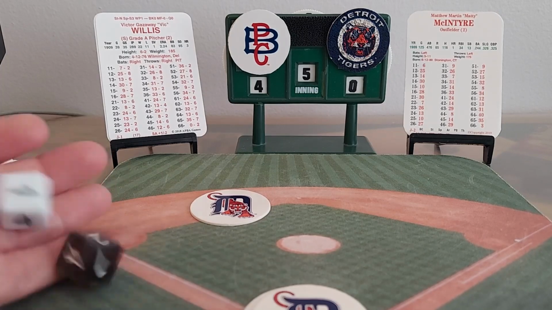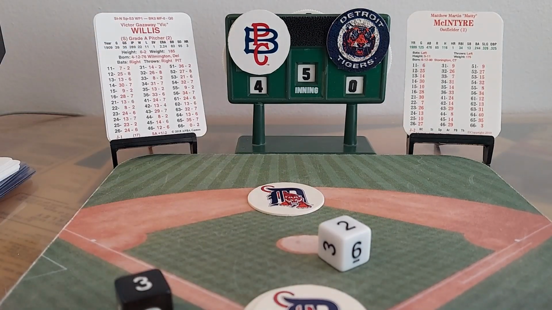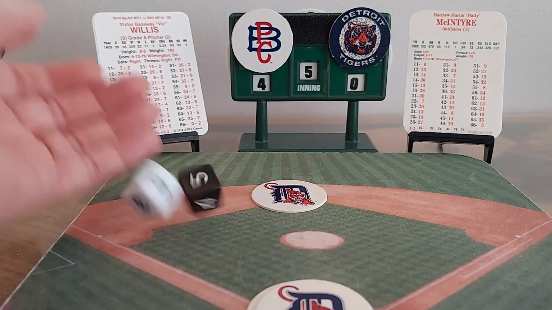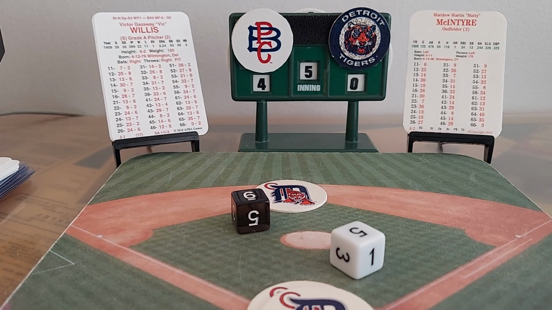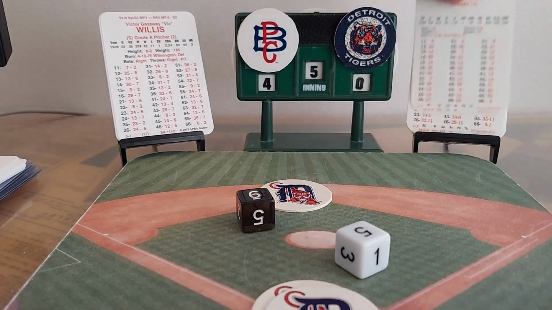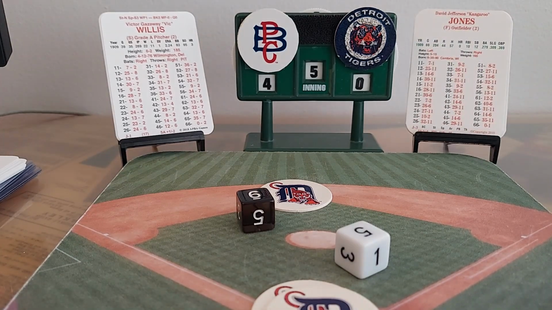Here's the throw for the runner. He is going to be safe for the stolen base. Strike 1 on the batter. Next pitch to McIntyre is a high pop-up behind third base. Wagner is giving chase behind third and makes the catch. 2 outs. Top of the order, and Tom Jones.